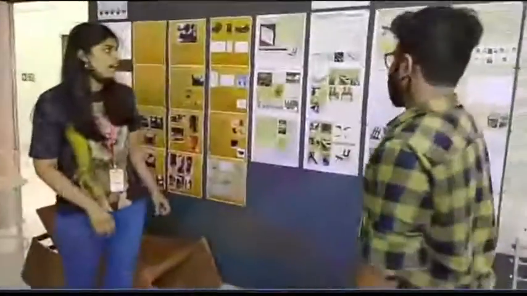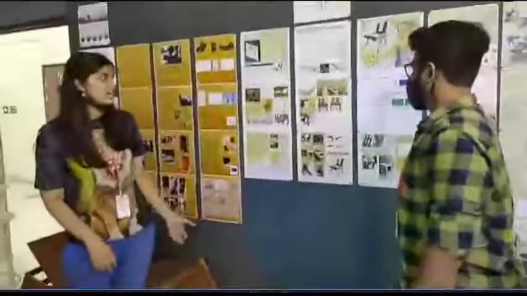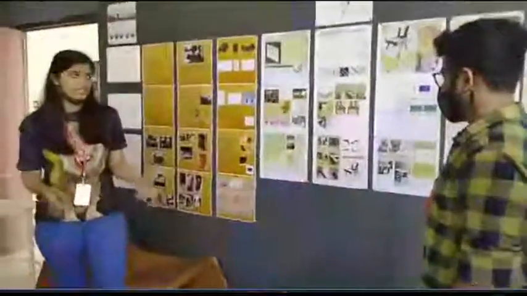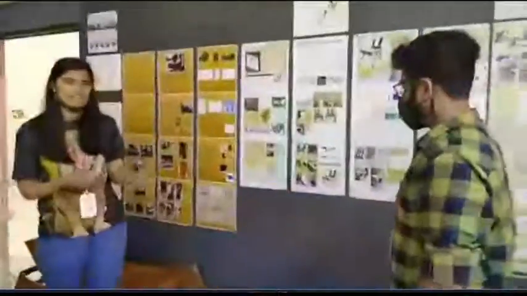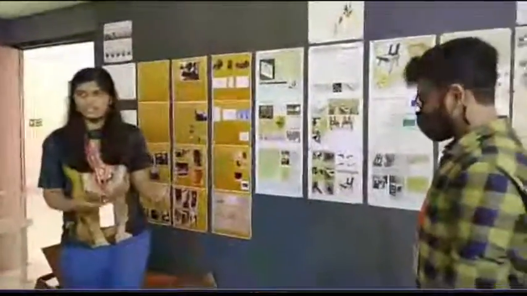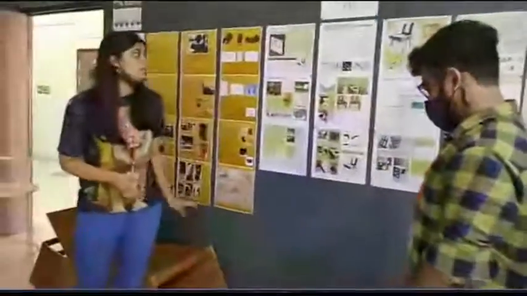So this is the whole folded version of the chair, so one can easily carry it and keep it in their car and everything. It takes just a small area. So this chair will take just a small space in your living room or your bedroom.